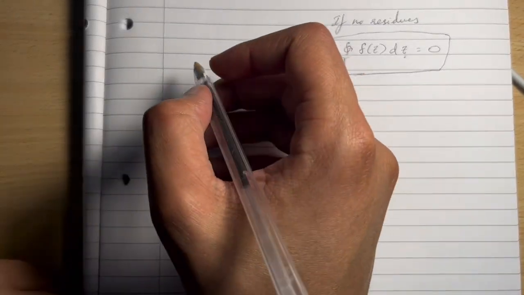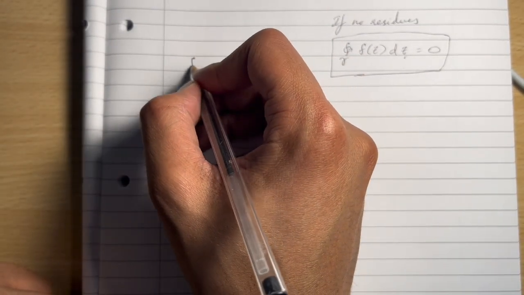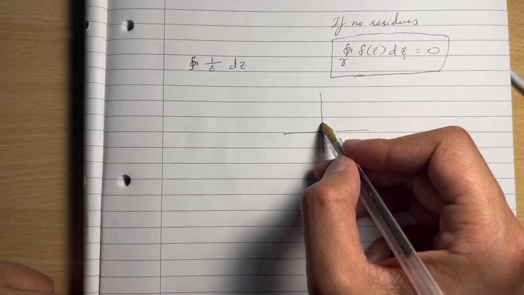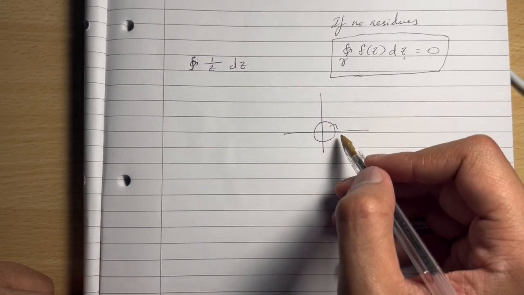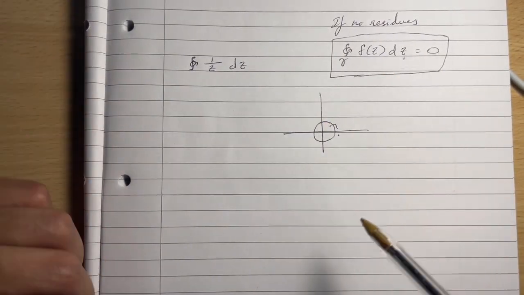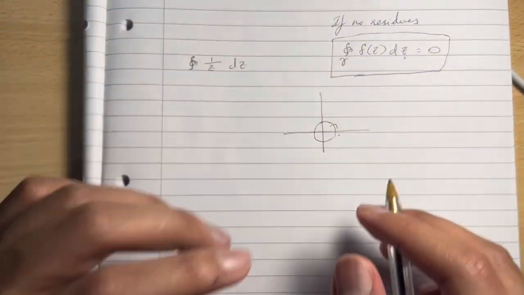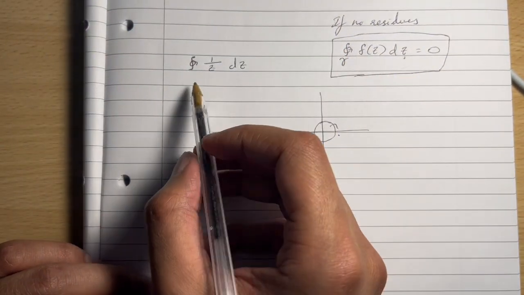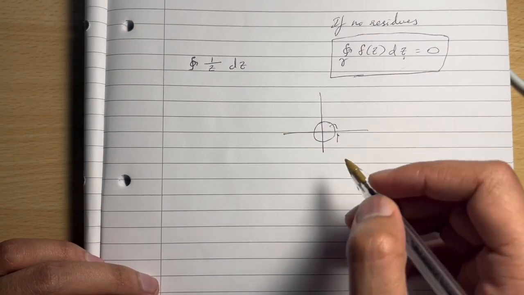So let's start off. We'll find what the contour integral around 1 over z is. So this is the function 1 over z. We're going to work out this integral by Cauchy's deformation theorem. It shouldn't matter how big we make the circle around this point, as long as we don't hit the point or anything. Any circle we choose should give us the same result. So we'll just pick the radius to be 1.